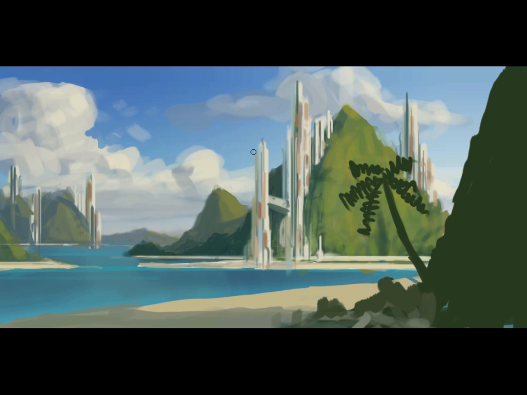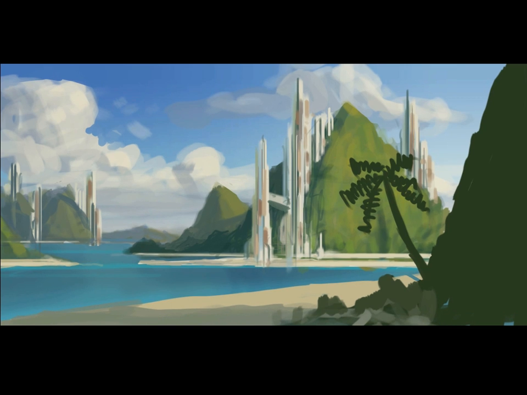Let's go with a smaller brush, just implying detail. We aren't really concerned about designing these buildings right now. Most of them are just going to be photo based anyway, but we're mainly concerned with just the overall idea.